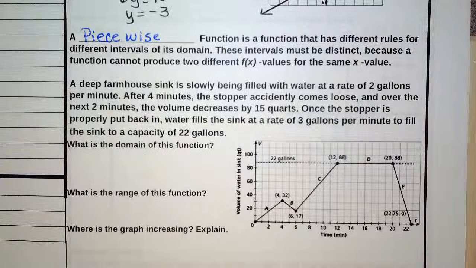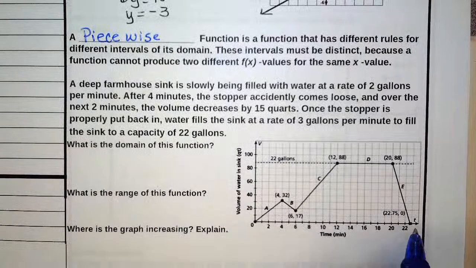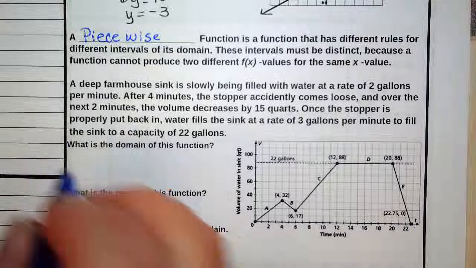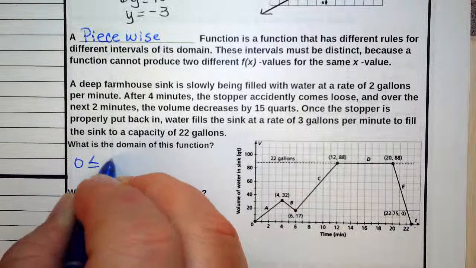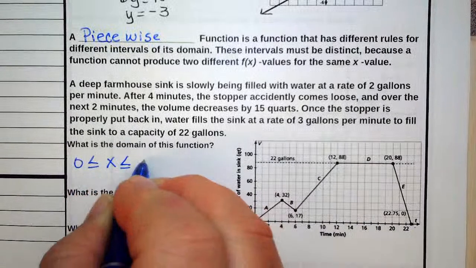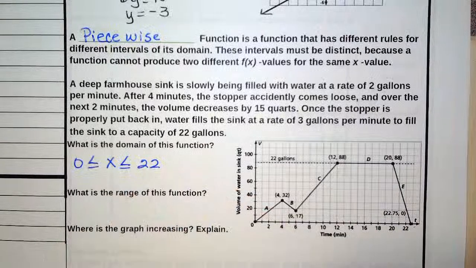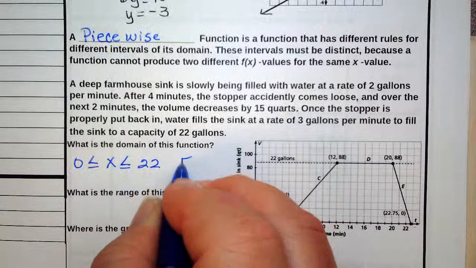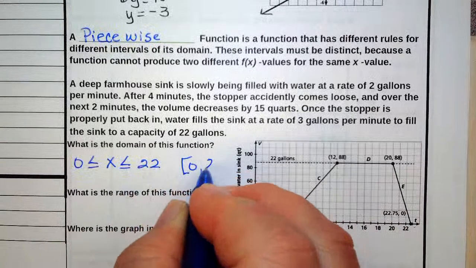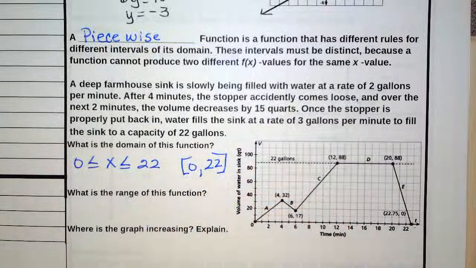What is the domain of this function? Okay, if we're looking at it, what are my x values? I go from 0 to 22. So 0 is less than or equal to x, which is less than or equal to 22. As interval notation, that would be [0, 22]. You notice they have the brackets because those are closed circles. The 0 is included and the 22 is included in the domain.